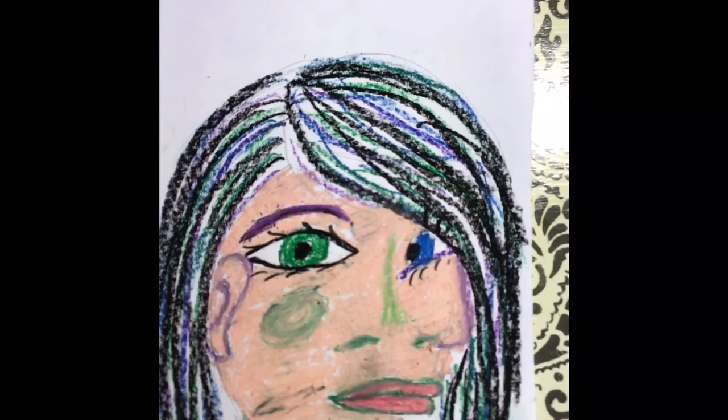Now remember, when he talked about Dora Maar, he also mentioned that things were balanced. So if there was something on the right side, there was something similar on the left. If there was something at the top, there might be something similar at the bottom. So I'm going to complete with blocks of color.